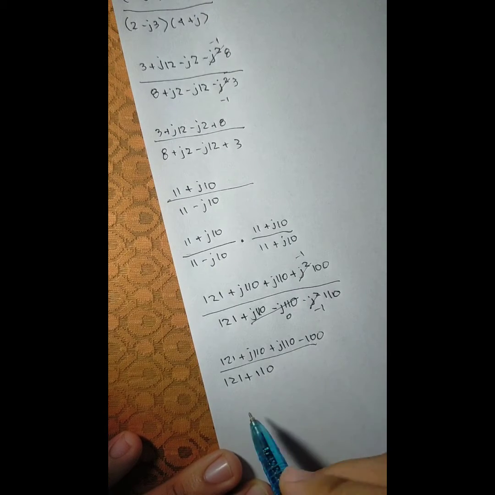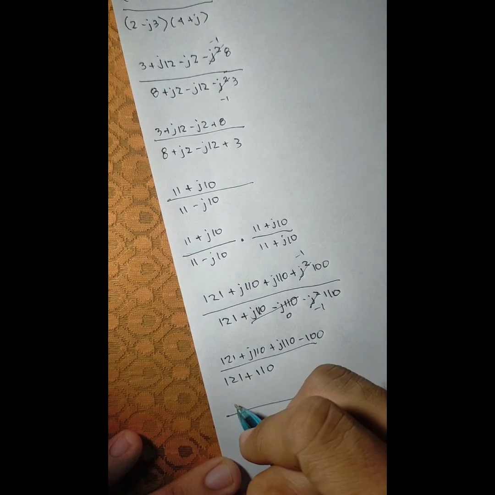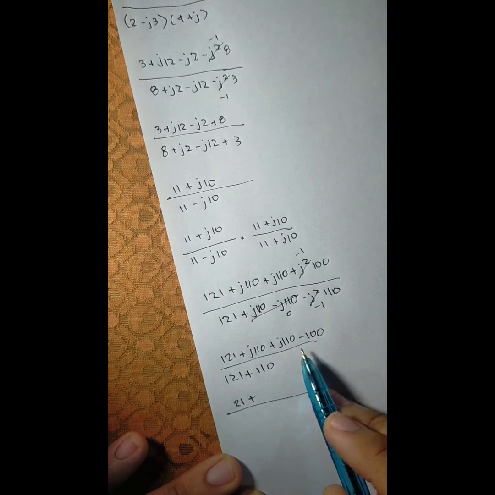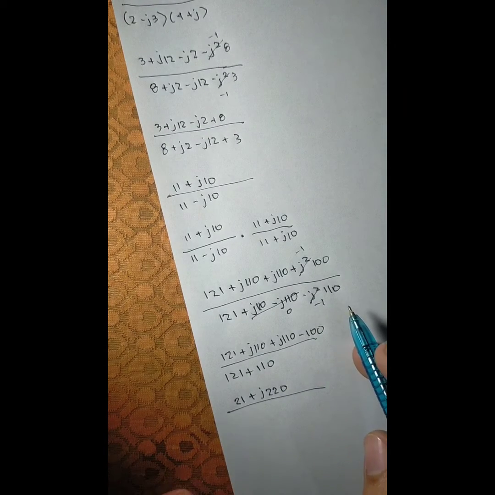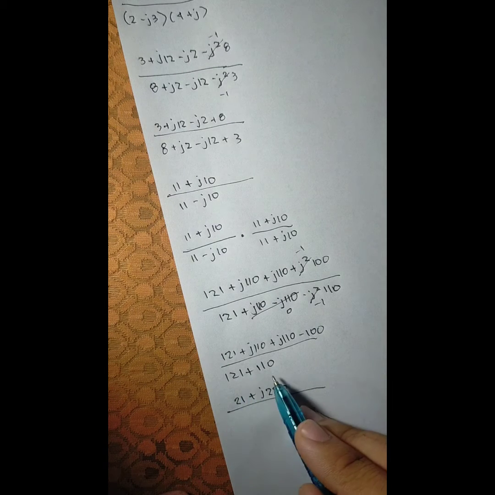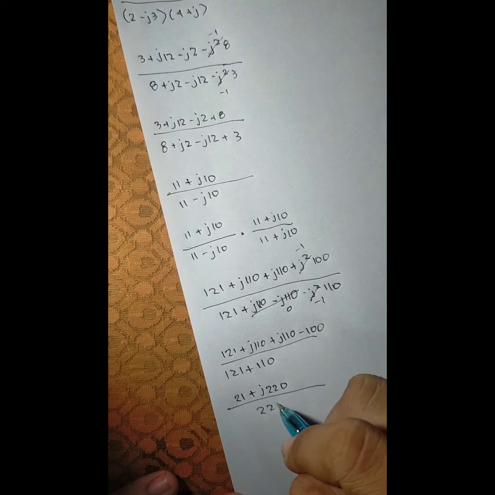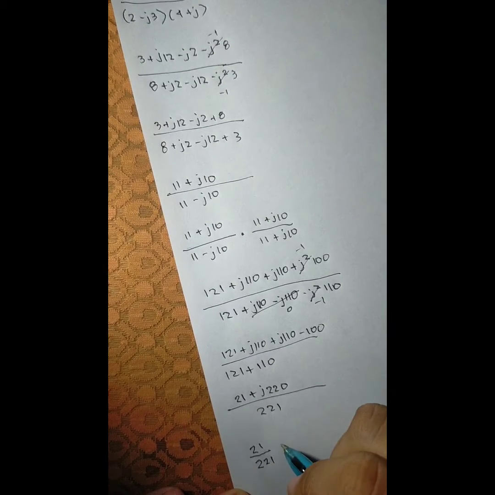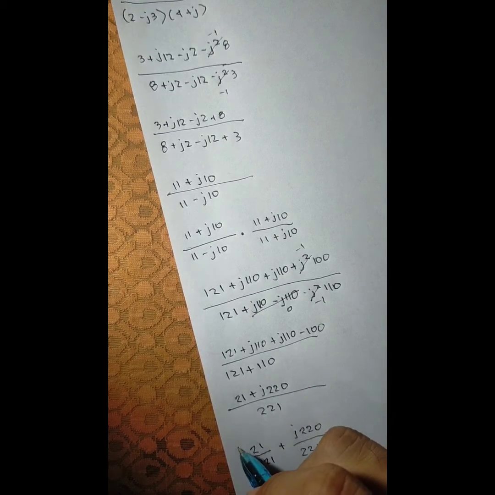Okay, so we will combine the real values and imaginary values. 121 minus 100 equals 21 plus j110 plus j110 equals j220. And 121 plus 110 equals 221. We will simplify it: 21 over 221 plus j220 over 221, and this is our final answer.